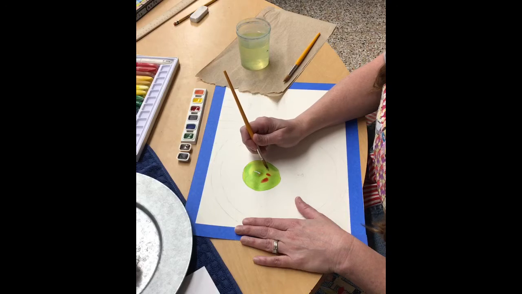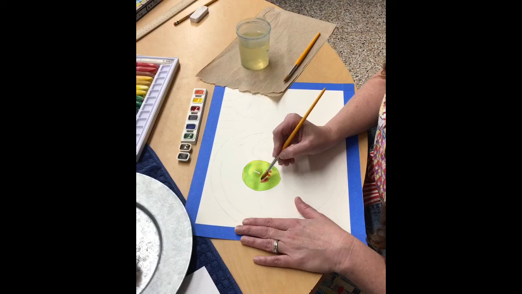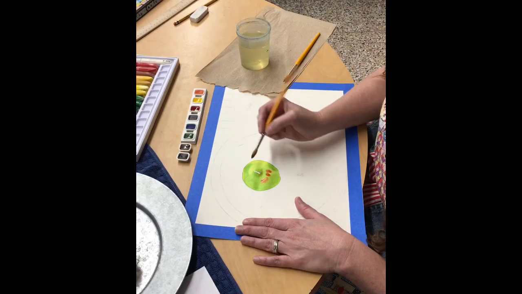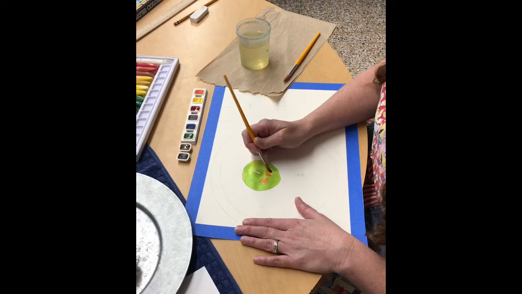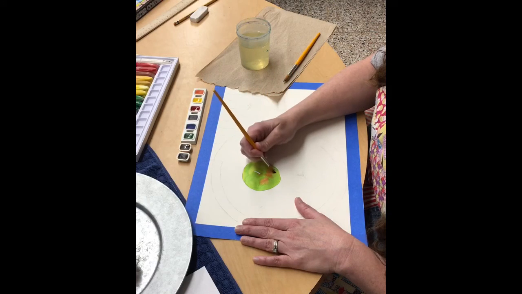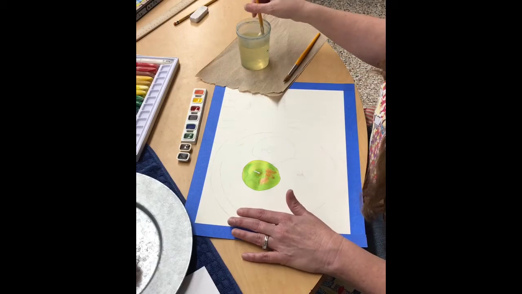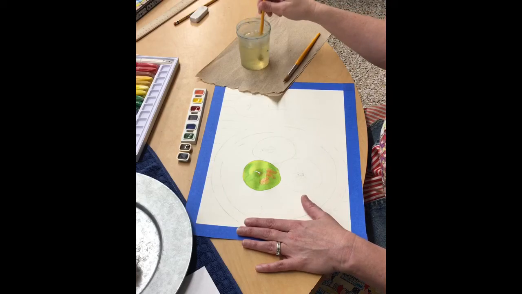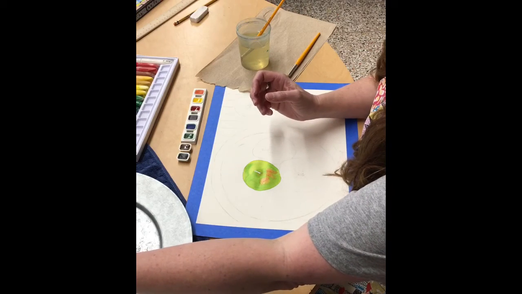If you have done what I just did and you're like, whoa, that is way too much, just wash your brush, come back around it, and we're just gonna blot it a little bit to make the red less vibrant, more of what we might have seen on that part of the apple.